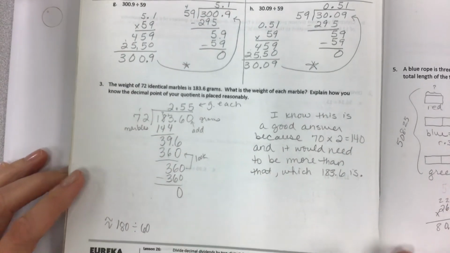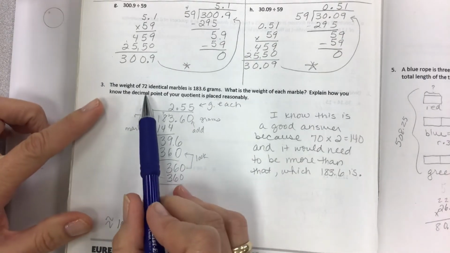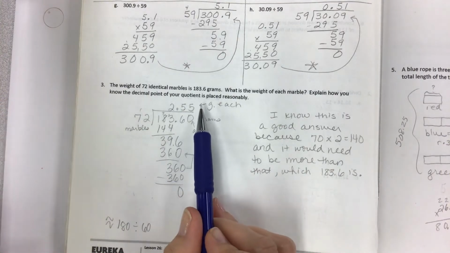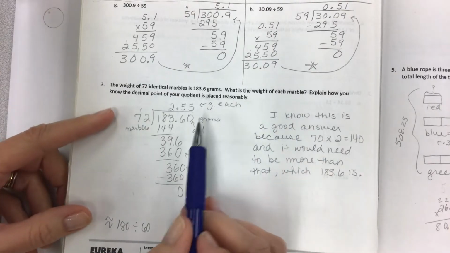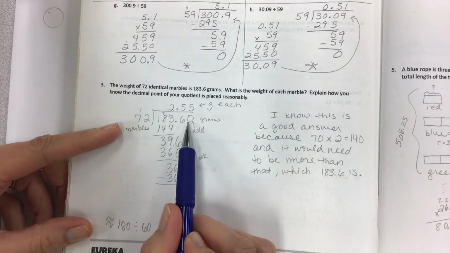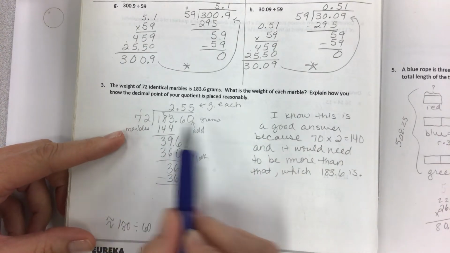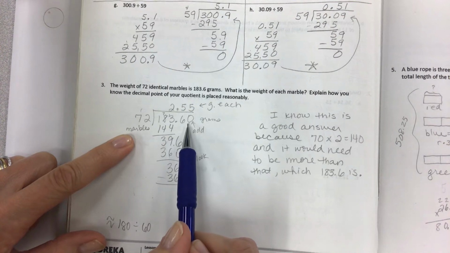Okay, and then this one I have had it showing, so we may as well just talk about it together. The weight of 72 identical marbles is 183 and 6/10 grams. What is the weight of each marble? Okay, well, you're going to take the total number of the grams and divide it by the 72 marbles. Notice that I labeled everything so that you can see what you're dividing.